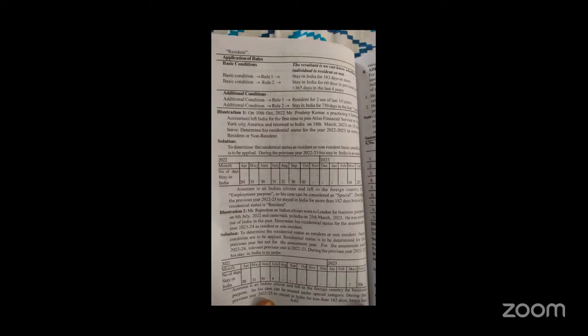Now is it clear? What are the basic conditions and additional conditions? How to decide it? I will share one more.